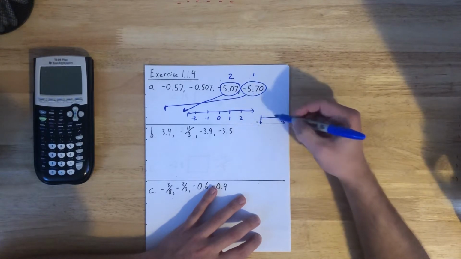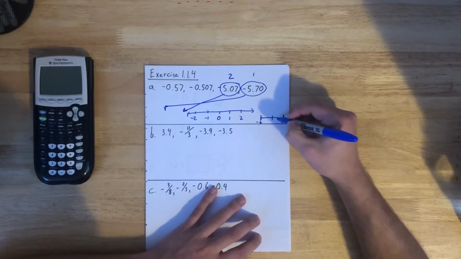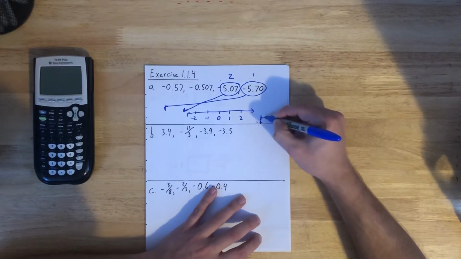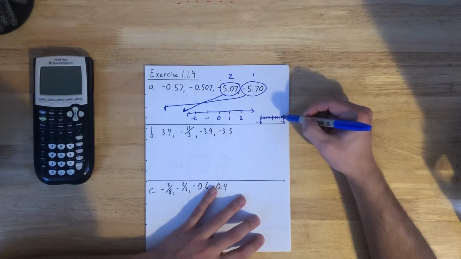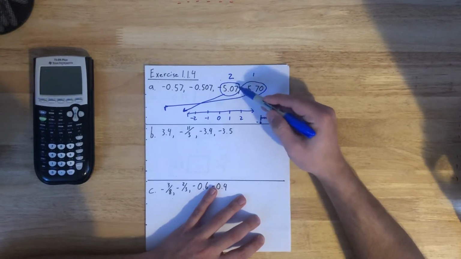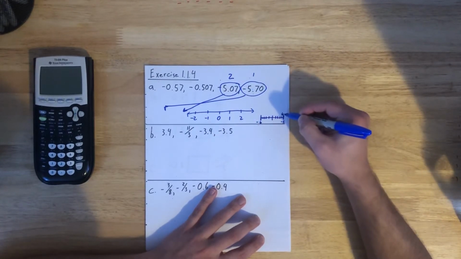Basically, if we were to break this up into 10 sections, so this is being the half, 1, 2, 3, 4, 1, 2, 3, 4. So this would be -5.1. So this is where your -0.7 would be, would actually be right there.